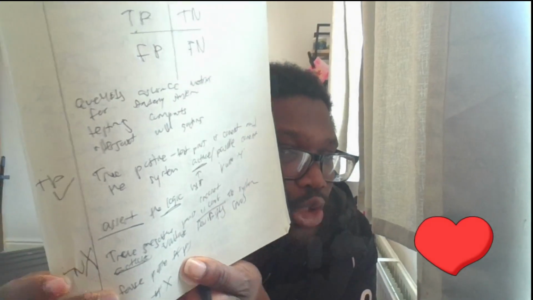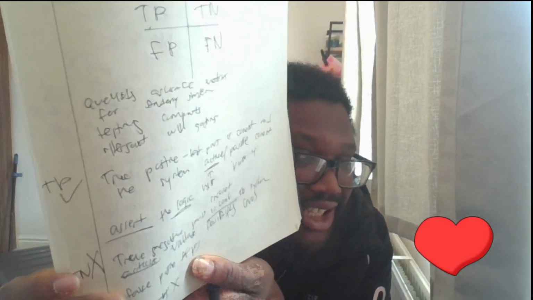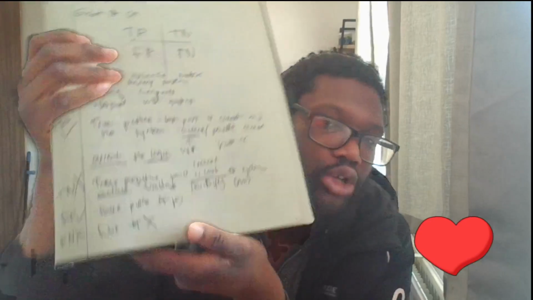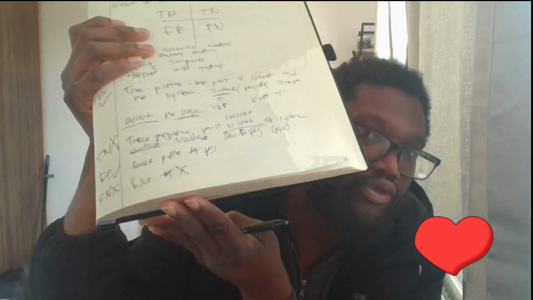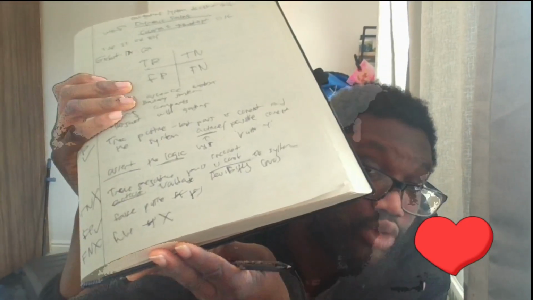This is the matrix, so that's it. This one is true negative: the test is true and it's negative, so it's correctly detected. It's a negative, and it's a correct result. Then there are two variants: false positive and false negative.